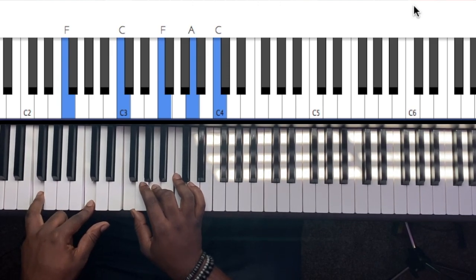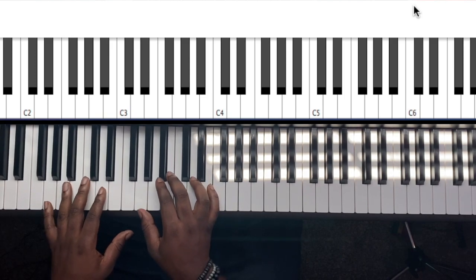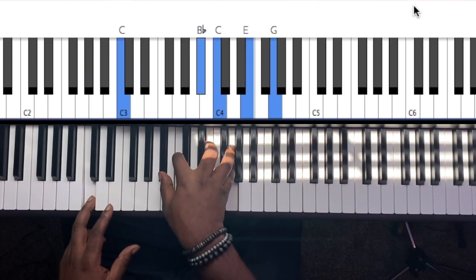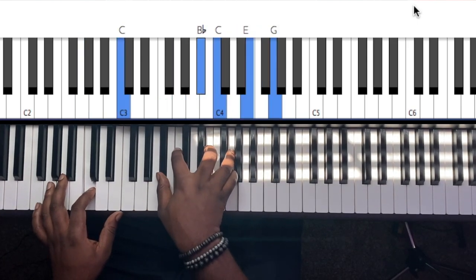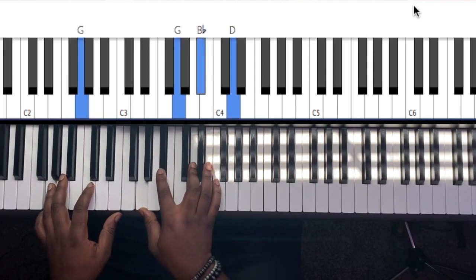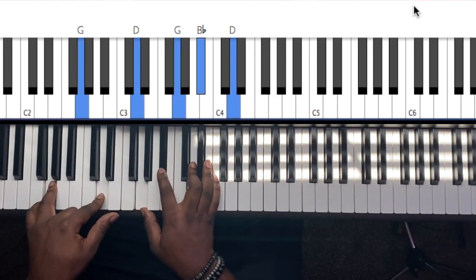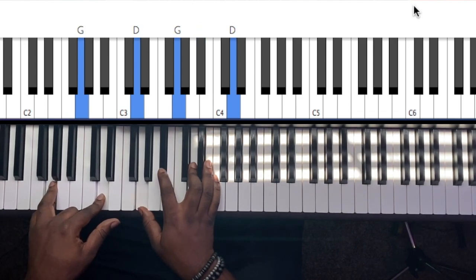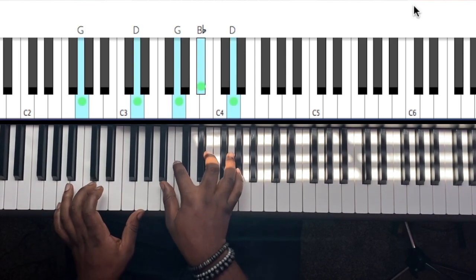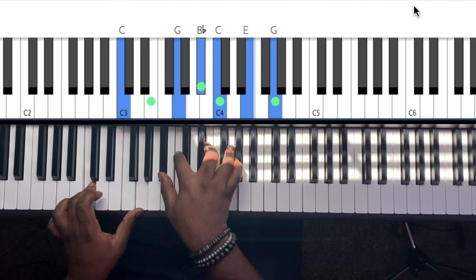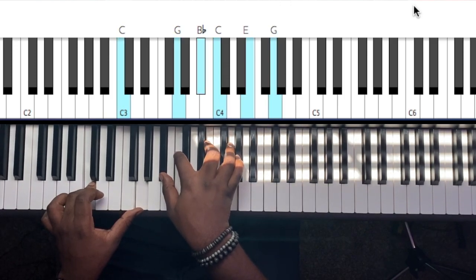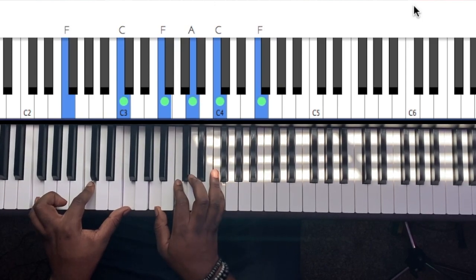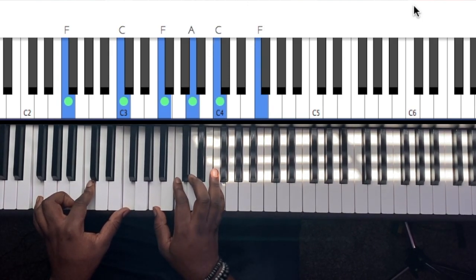With this chord progression, we can also use that dominant 7 for the 1. So the progression goes: G, D on your left, G, B flat, D on your right. Then C, G on your left, and B flat, C, D, G on your right. And then F, C on your left, and A, C, F on your right.